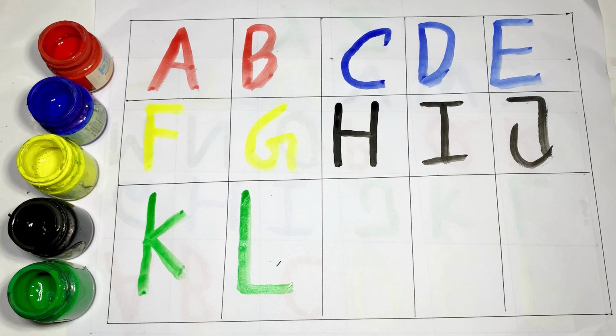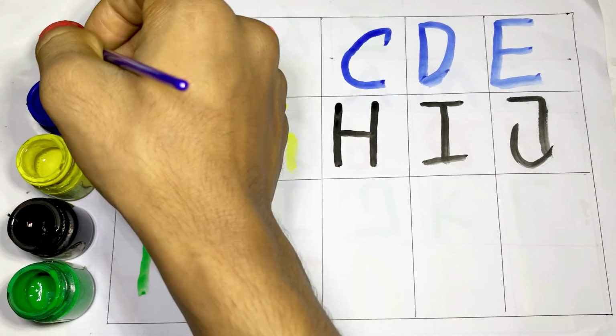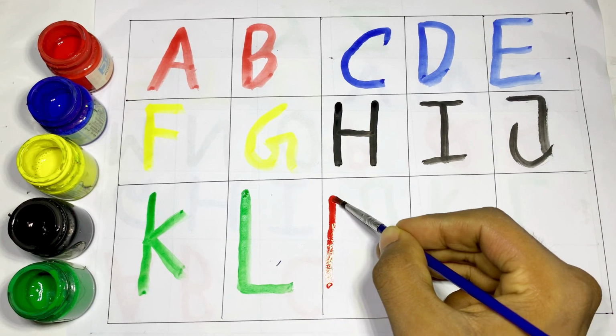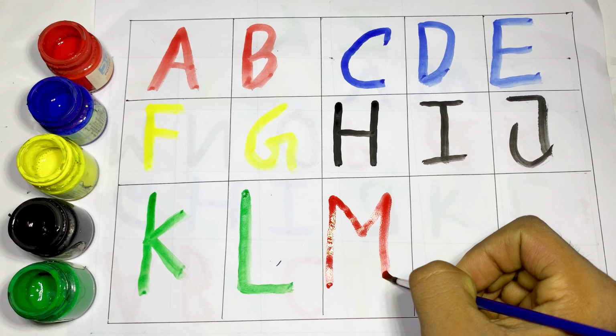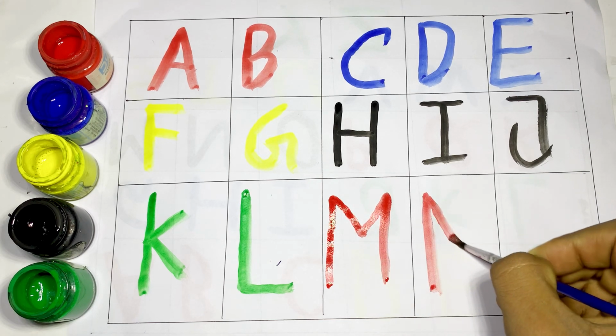M for moon, M for mango. The alphabet M, and here is red color. N. N for nose, N for nest.